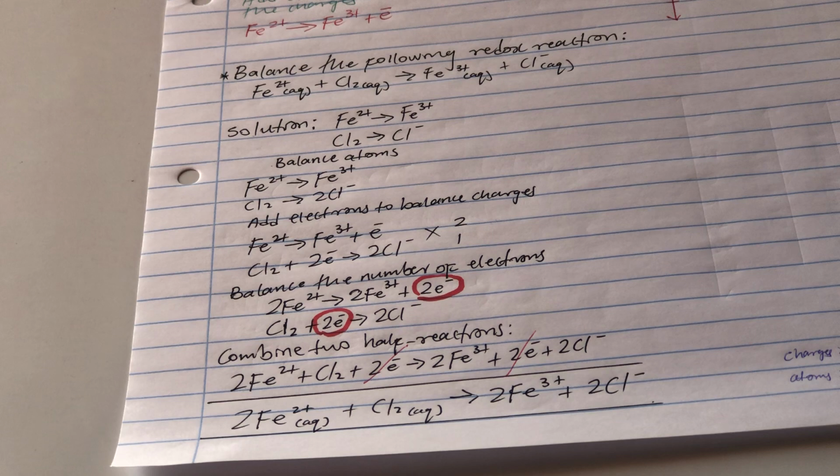What do we do next? We check if we have like terms. 2 electrons this side and 2 electrons this side, signs are the same. If I take this to the other side, one will be positive and one will be negative, and then they will cancel. No other like terms here. Then my final answer will be 2Fe2+ plus Cl2, which gives us 2Fe3+ plus 2Cl minus.